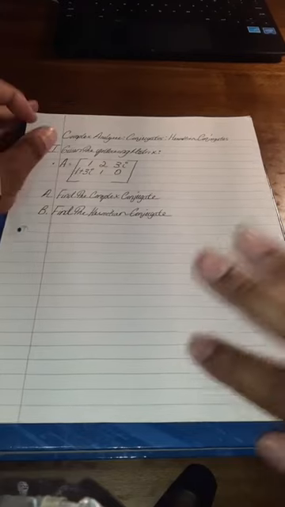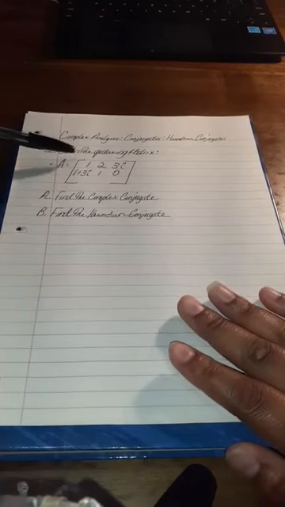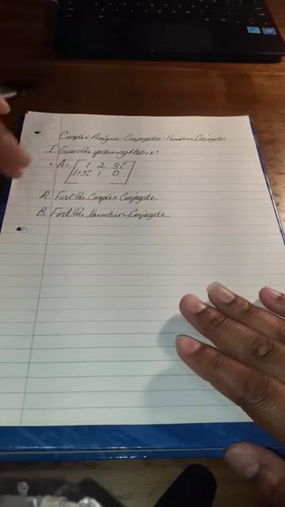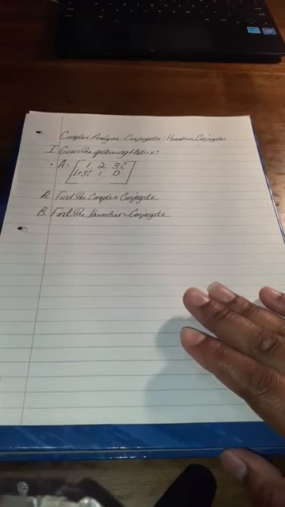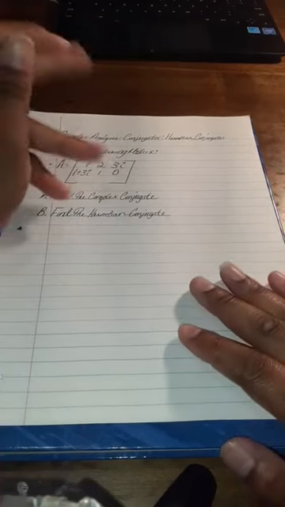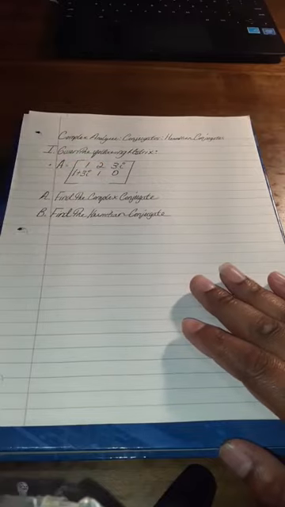Alright, what's up guys? In this video, we're going to do some complex analysis. We'll be talking about how to find conjugates and Hermitian conjugates. So we're given this matrix here. We can call it matrix A. It's basically a 2x3 because we have 2 rows and 3 columns. And they want us to find the complex conjugate, and they want us to find the Hermitian conjugate.